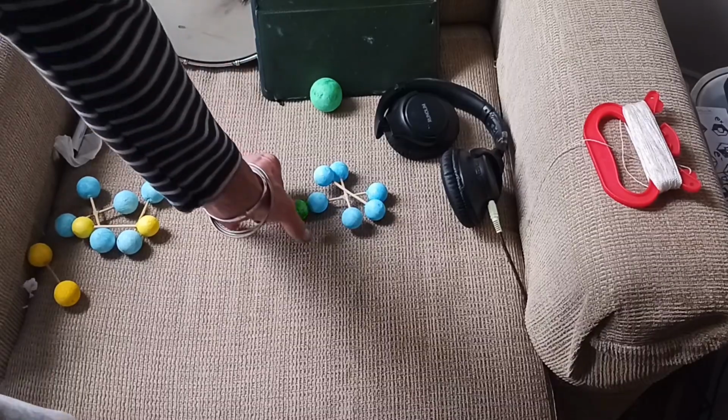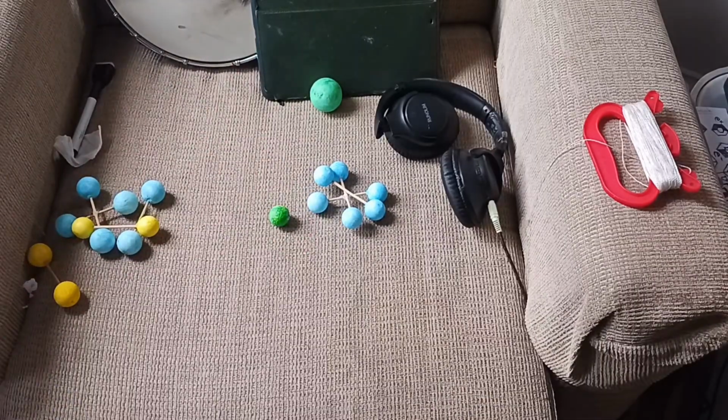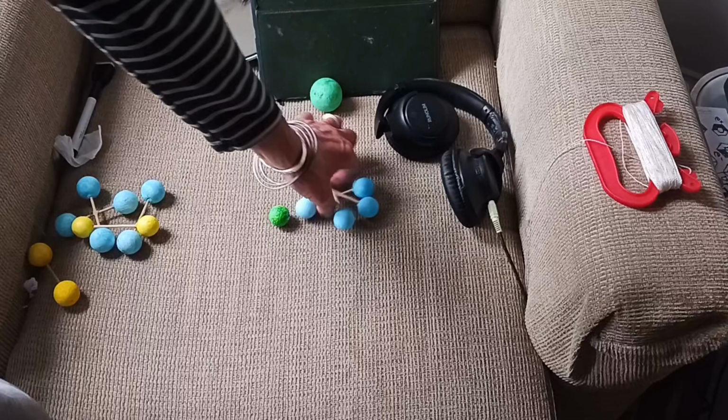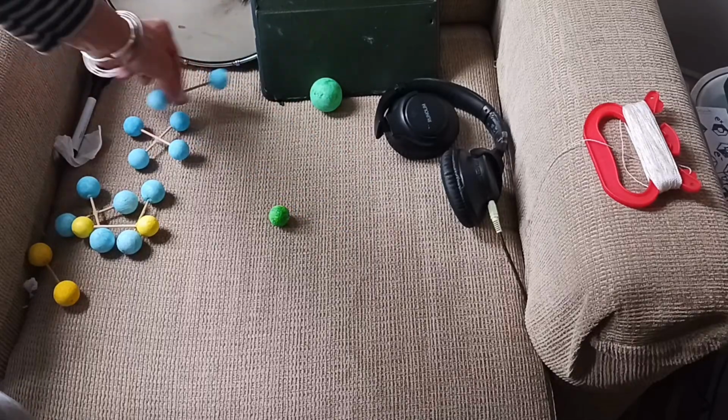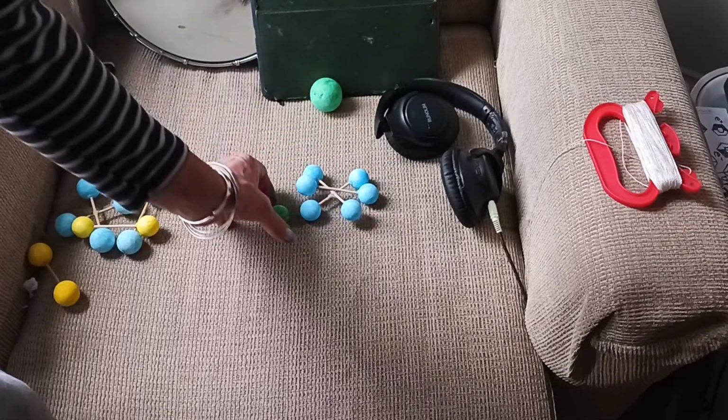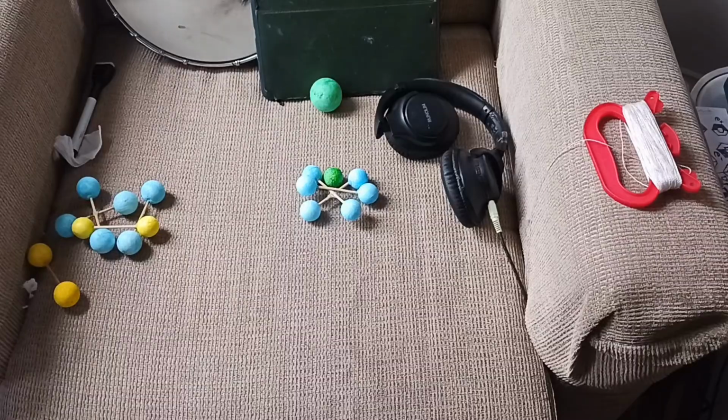So that's how we'd make a proton with this quirky method. Now, wait, if that is a proton, then what we need is to make a neutron.